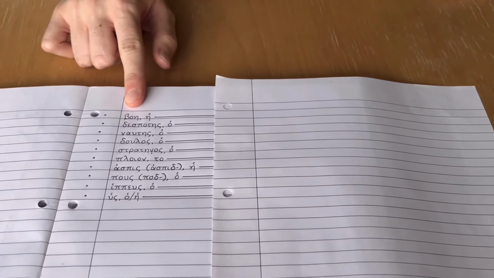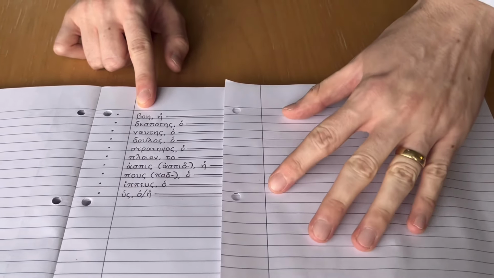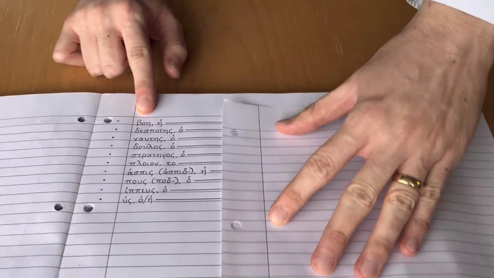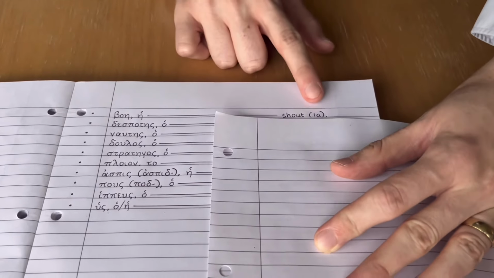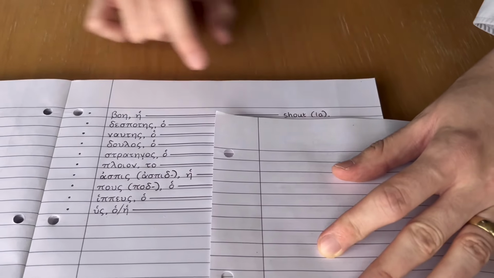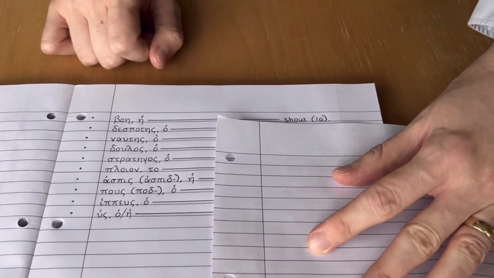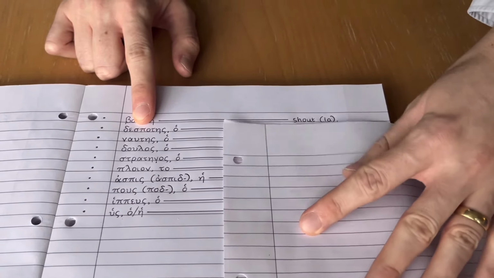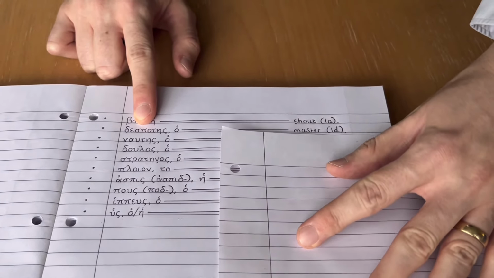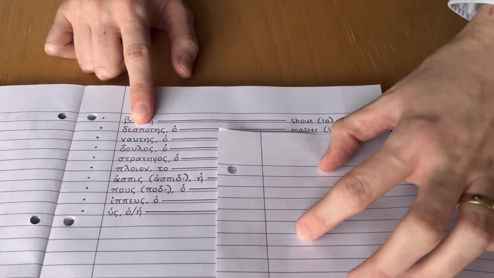So for example, I could ask myself, what does boao mean? And I think it means shout. I can then move this additional piece of paper down to reveal that it does in fact mean shout. And I could also test myself on the subgroup that it belongs to, for instance. And you just go through the list in this way. So despotes, I think it means master, and then I can reveal that it means master. And you can test yourself like this.